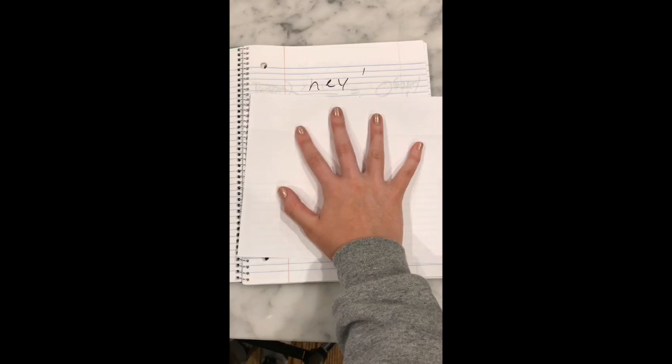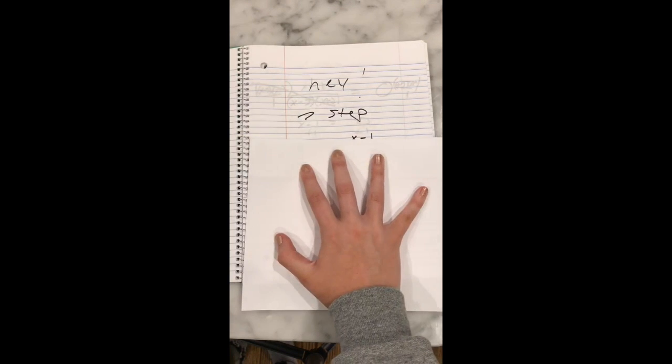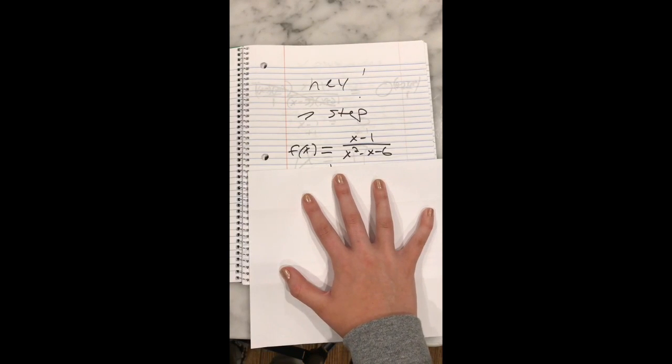Hey guys, it's Julia. Today I'm going to teach you how to graph rational functions with a 7-step process. This is the function we're looking at first, x minus 1 over x squared minus x minus 6. First step is to simplify the function and find holes.